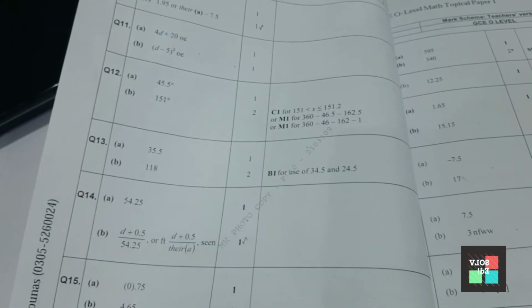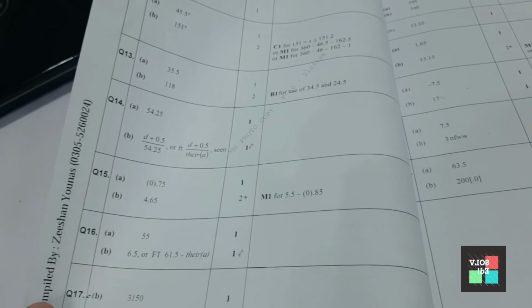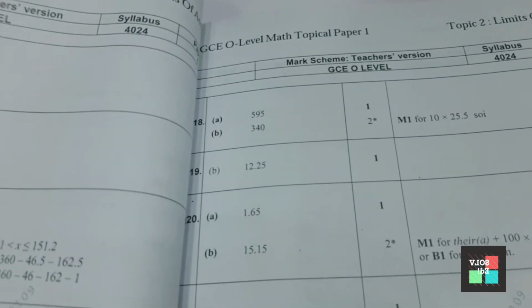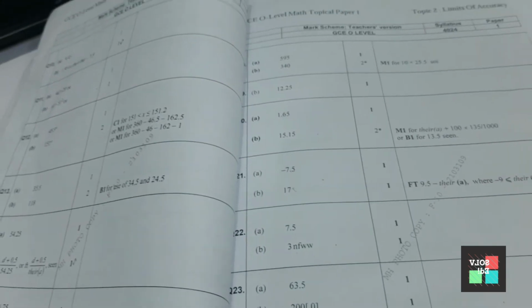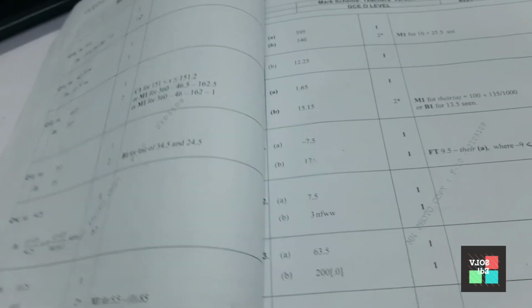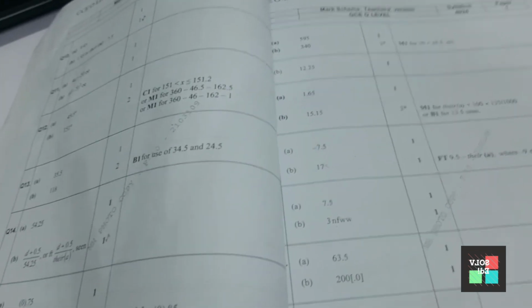Question number 10 to 17. Question number 18 to 23. I hope you got most of these correct, and keep practicing, keep solving.